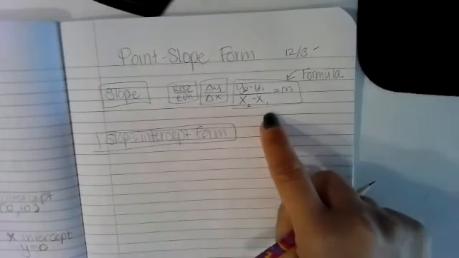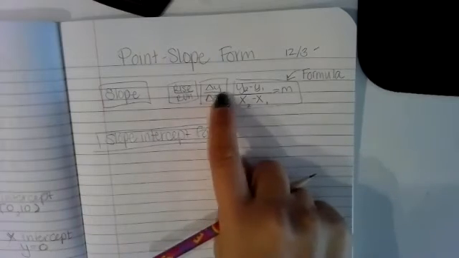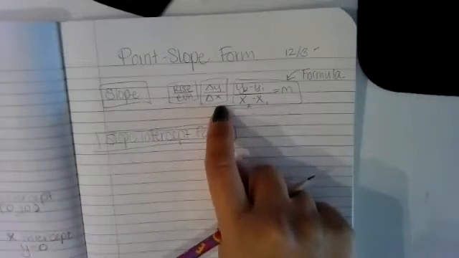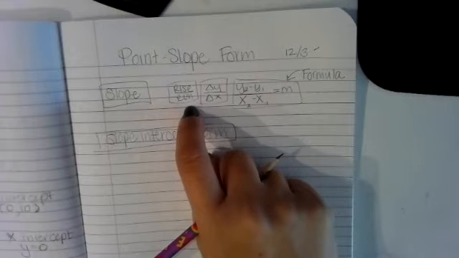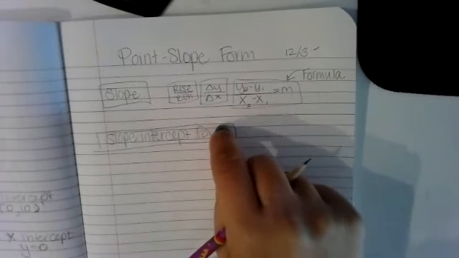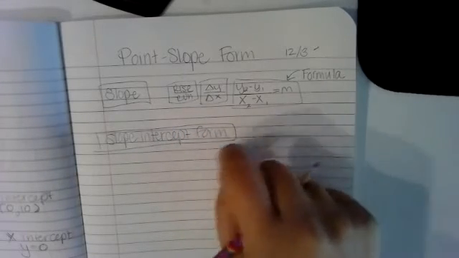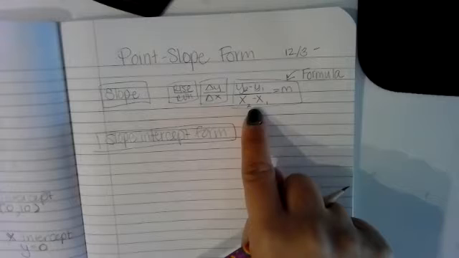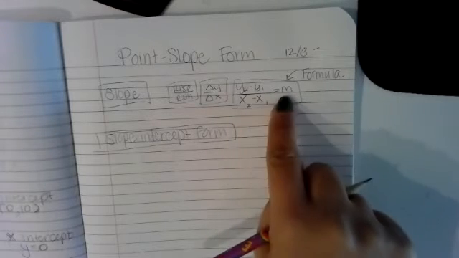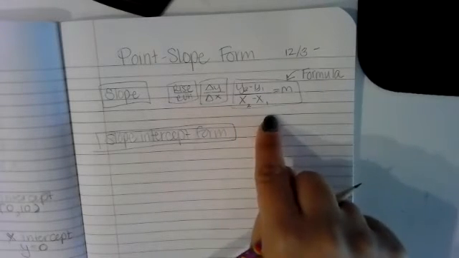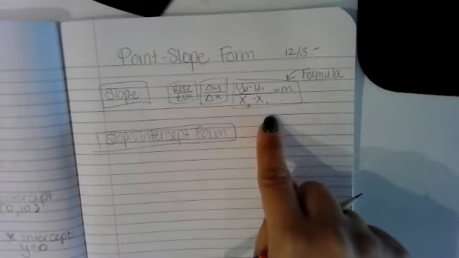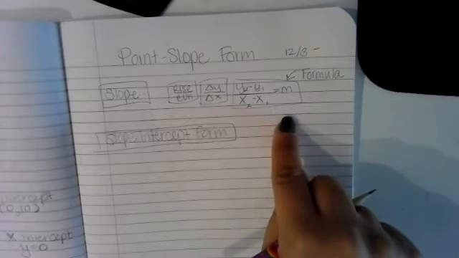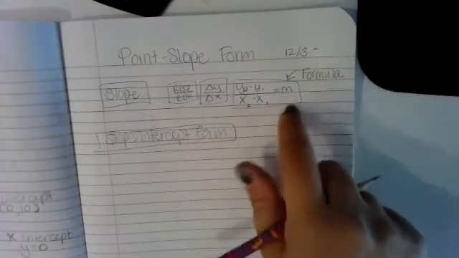Putting delta y over delta x is very similar to telling me rise over run. If you're asked to show work or for the slope formula, it could be m equals y2 minus y1 over x2 minus x1. This is the formula.